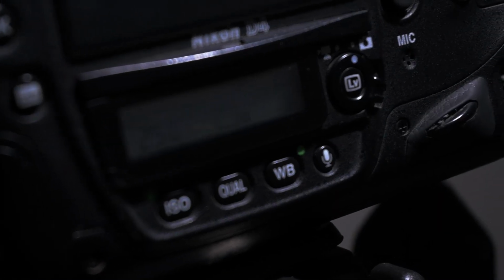Today I'm going to talk about exposure. Do you have problems with your photos? Sometimes they are dark, sometimes they're too bright. This means that you didn't nail the exposure.